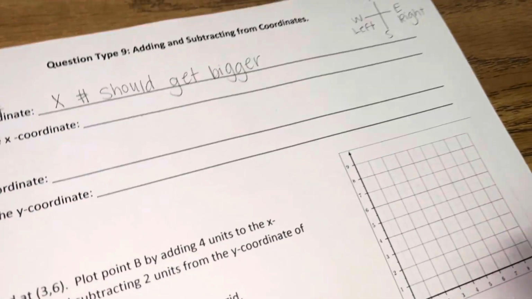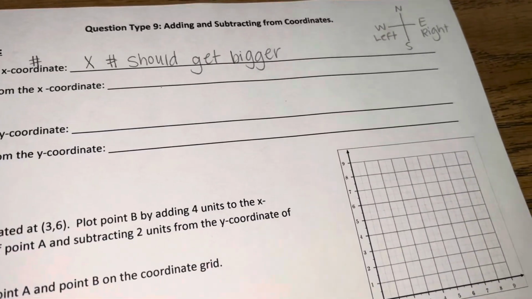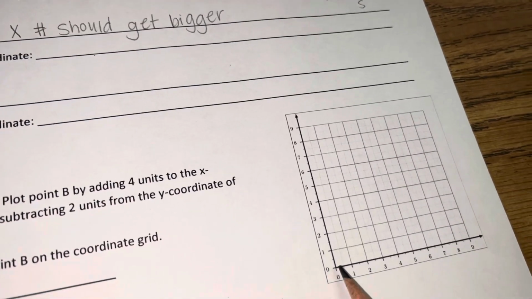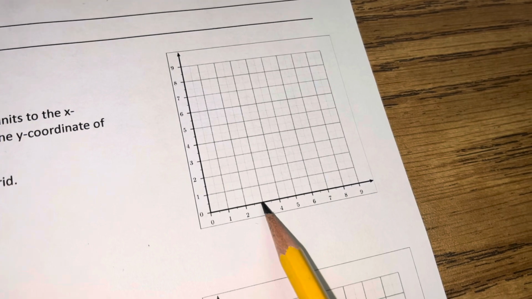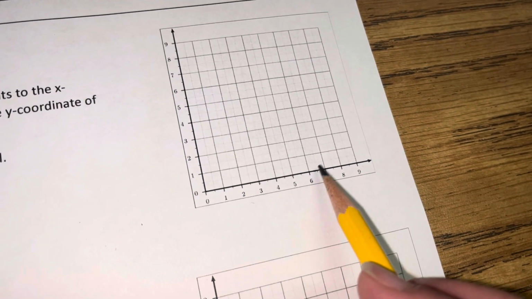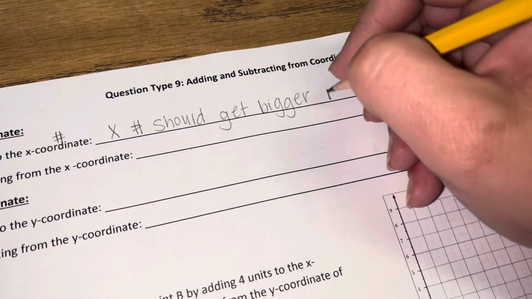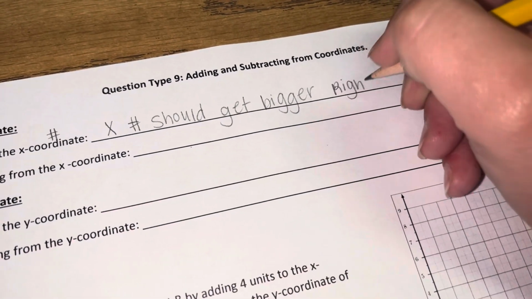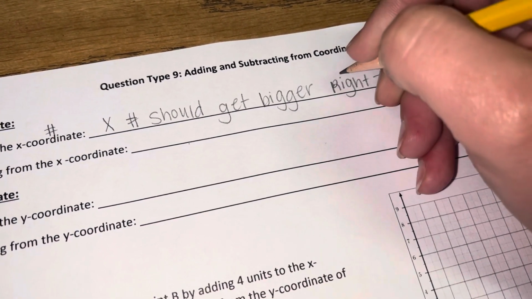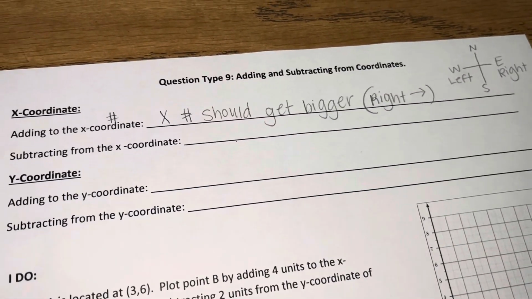And if you look at a coordinate grid and you look at your x-axis, because the x is on the bottom, if the number's getting bigger, then you're moving towards the right. So the only other thing that I'm going to put here is right and an arrow that points to the right in parentheses.